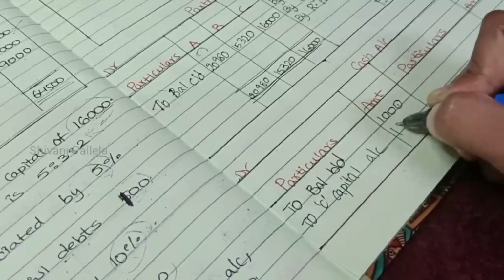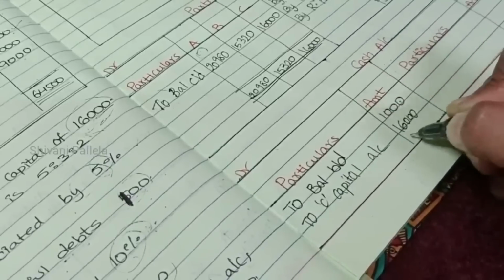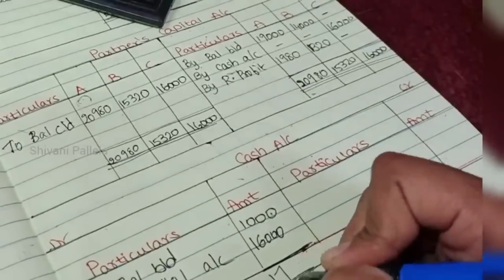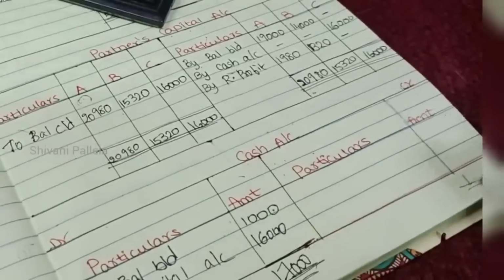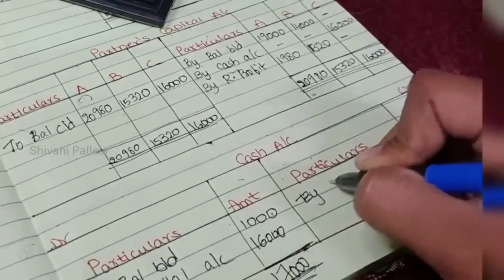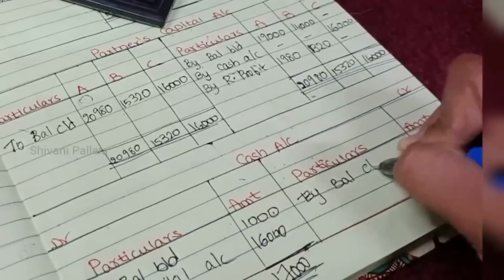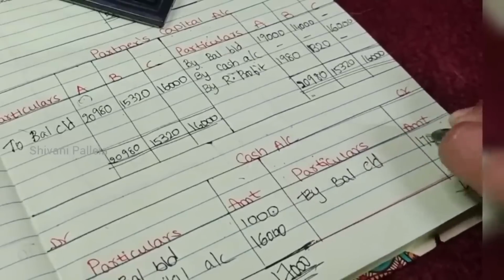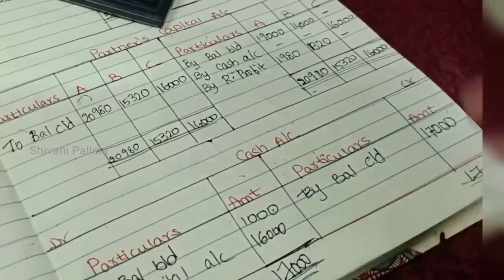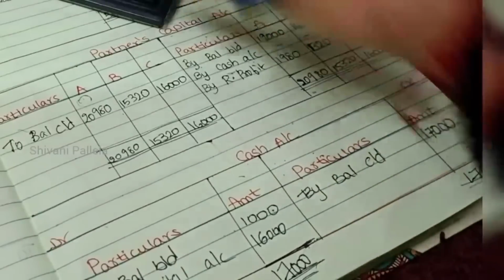How much? 16,000. That's it. Just we are totaling it. So 16,000 plus 1,000, 17,000. And here also 17,000. By balance carry down 17,000. This is the new cash value which we need to enter in the balance sheet.